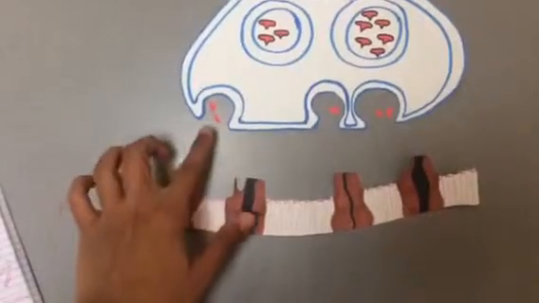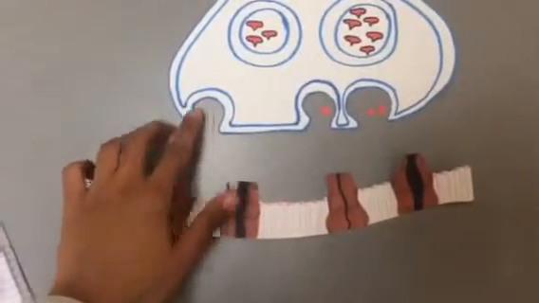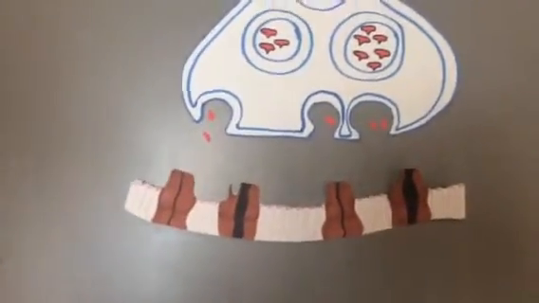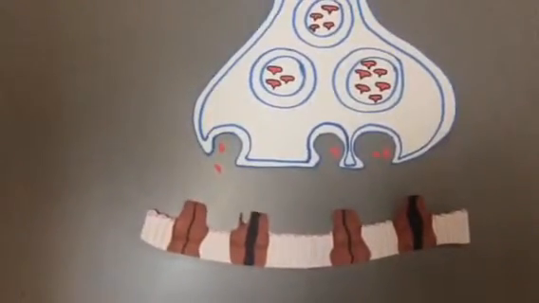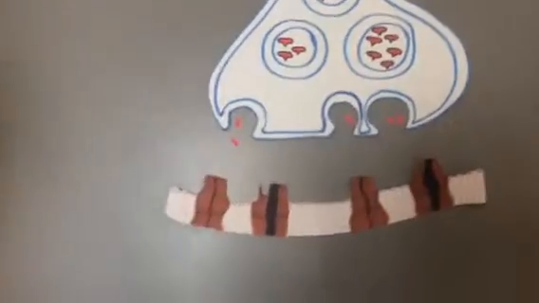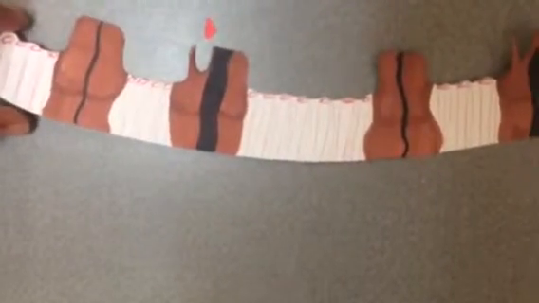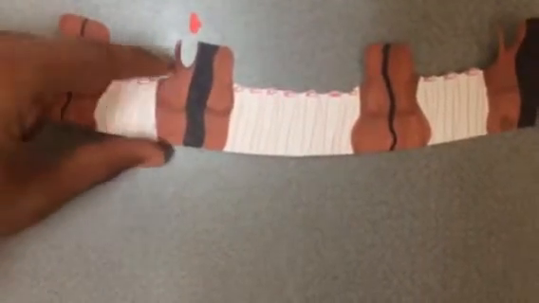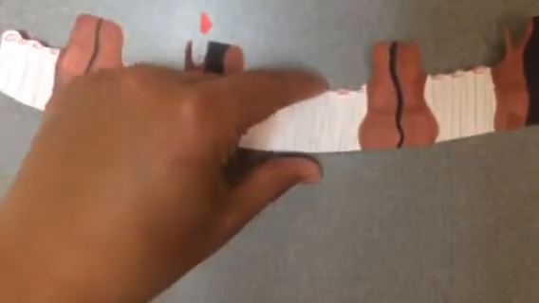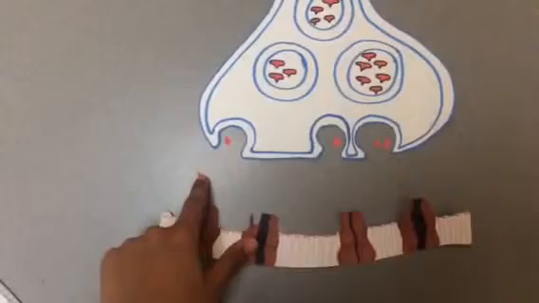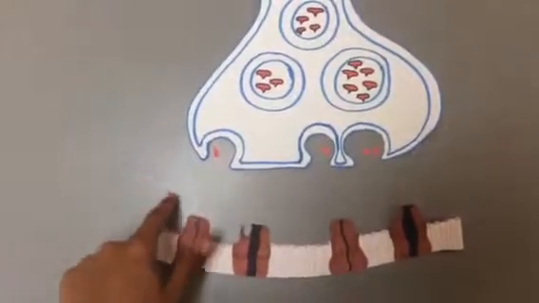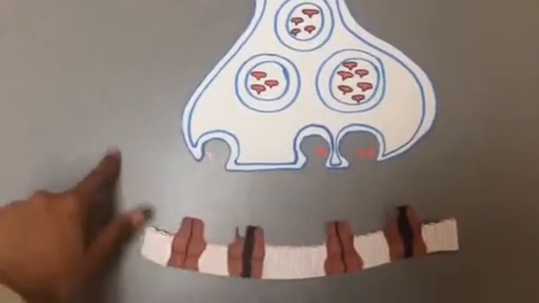But something can happen to these neurotransmitters. The neurotransmitters can either, or these receptors are attached to this, which is called the lipid bilayer, float away and dissipate in the interstitial fluid, like that, just gone.